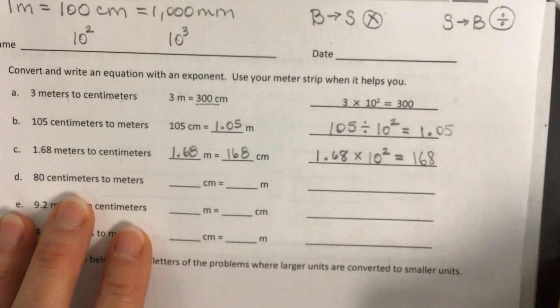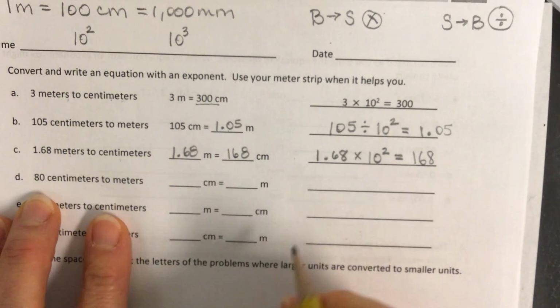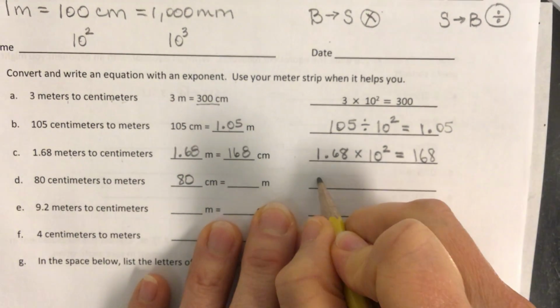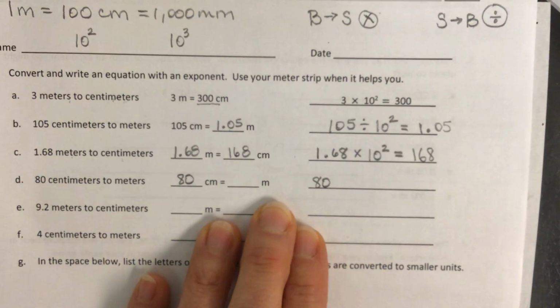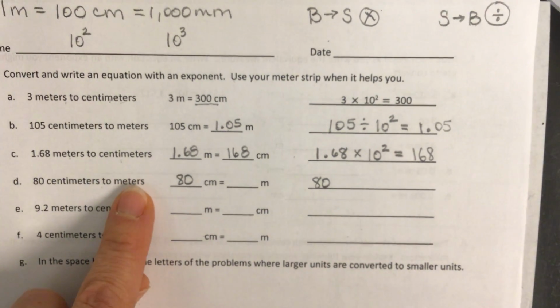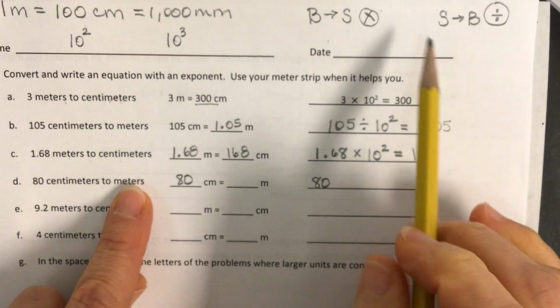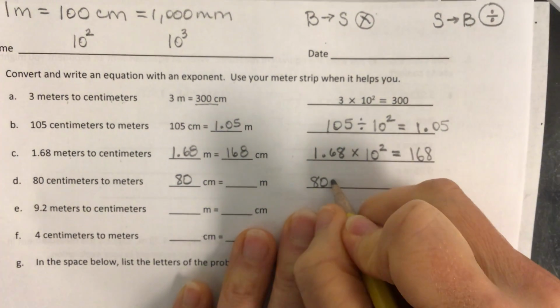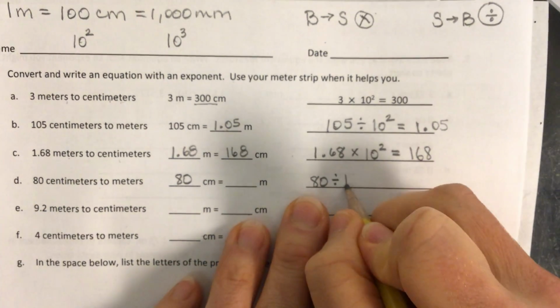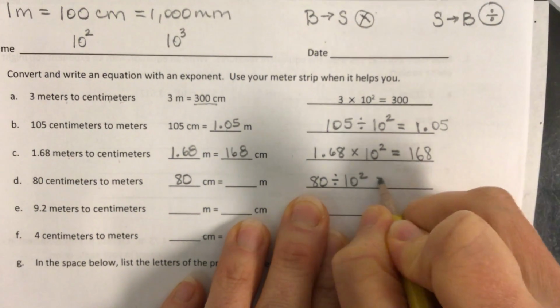Okay, now if you feel comfortable, you might pause and try the rest on your own, or if you're not, then you can just keep listening. All right. Next one, 80 centimeters is what I'm starting with. So I can even write that here. And then I come over here and put 80. Okay, now I'm going a small unit to a big unit. So small to big, I divide. And again, it's centimeters and meters, so I divide by 100.